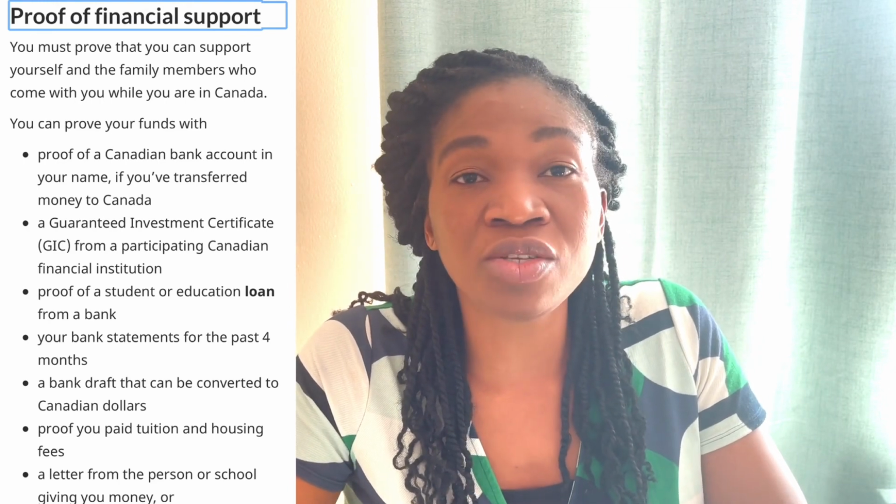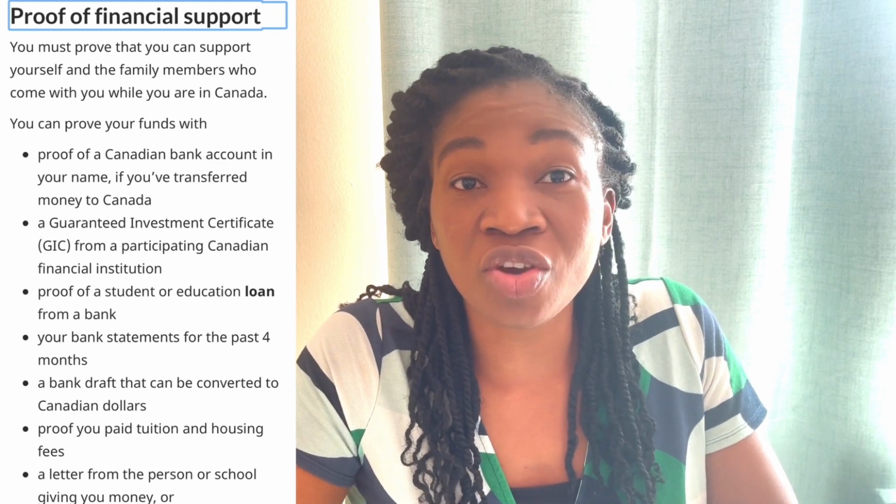If you have paid your tuition fee, the receipt for the tuition fee can also be used as proof. Then again, if you are on scholarship, if you've secured a scholarship, whether from your school or from an organization, you can use the offer of scholarship documents as your proof of funds.